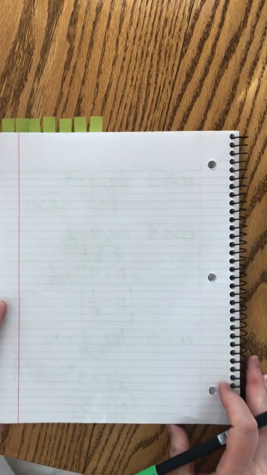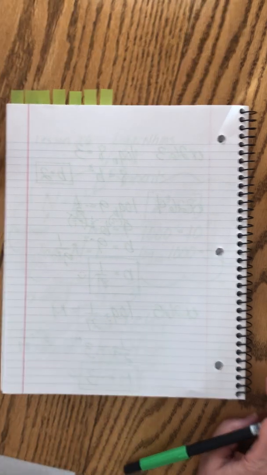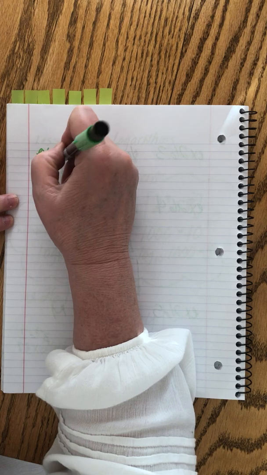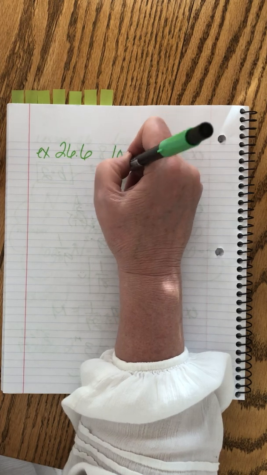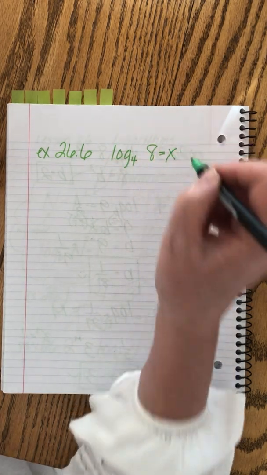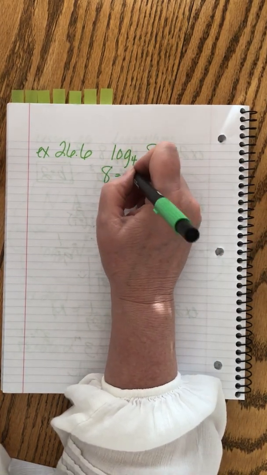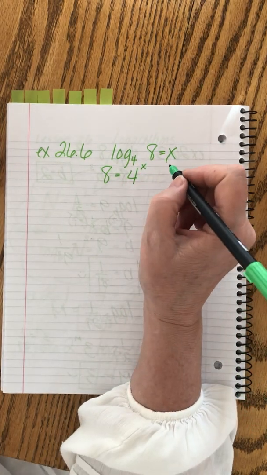So the log part of these are not getting harder. We're having to be a little cleverer about our exponents, but that's just exponential business. It's not the logginess of them. Okay, the number is 8. The base is 4. The exponent is x.